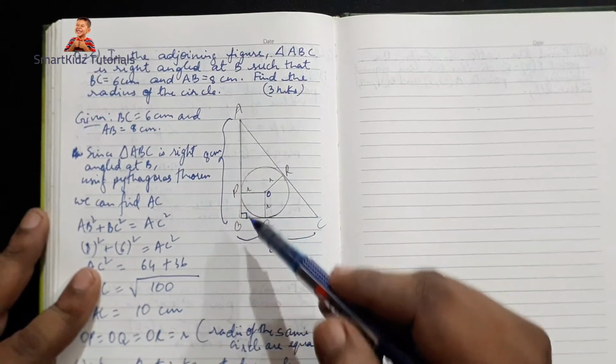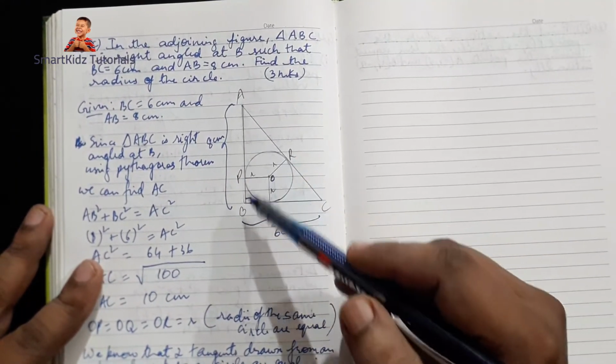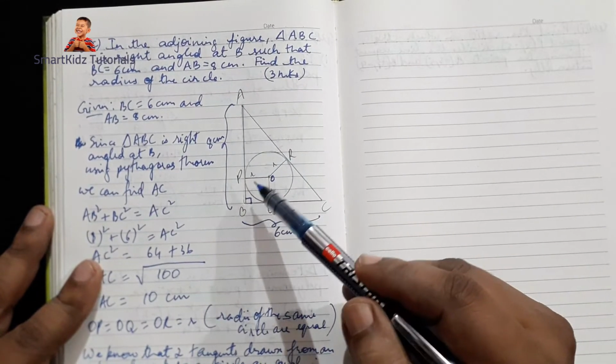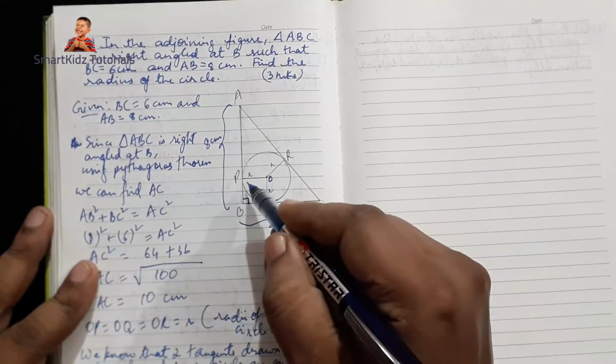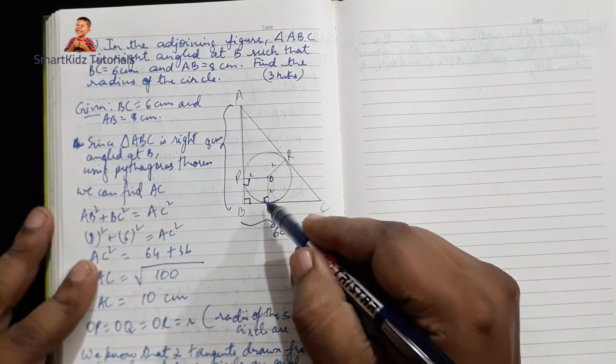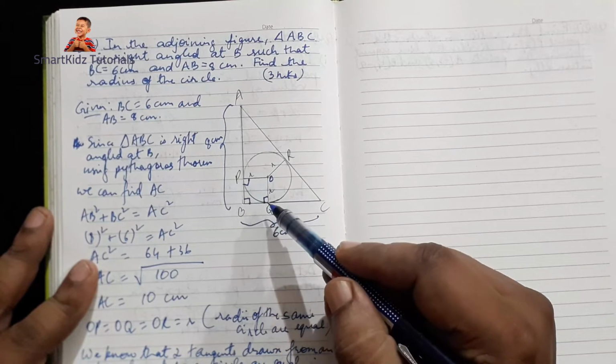Now over here we know that OQ is perpendicular to BC, then OP is perpendicular to AB. We are also given that triangle ABC is right angled at B. So if this is a right angle, already given, and this is a right angle, that means 90 plus 90 plus 90.